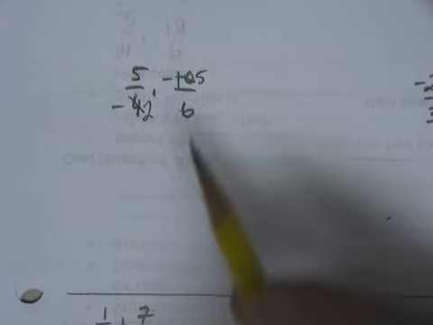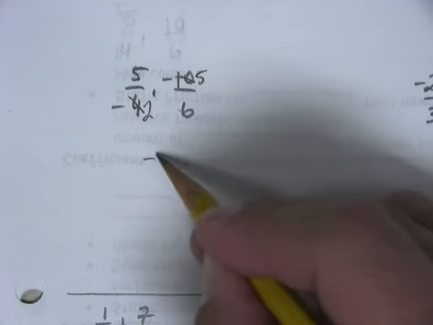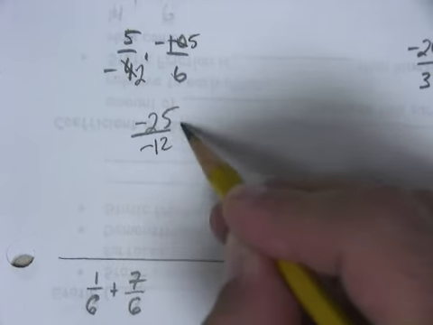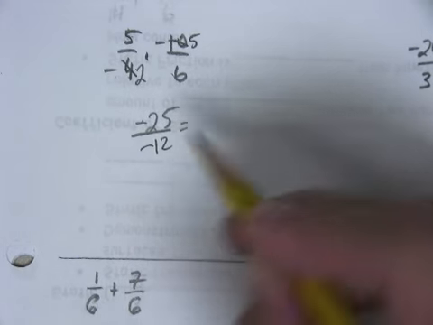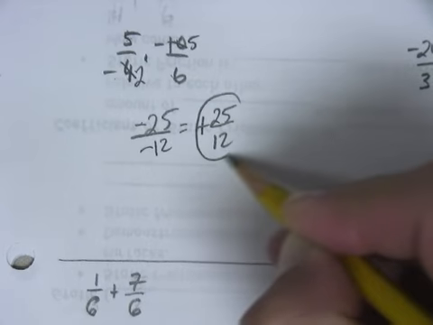I think that's all my reducing, so I'm going to multiply across the top. 5 times negative 5 is negative 25. Over negative 2 times 6 is negative 12. I need to recognize that negative divided by negative is positive. So 25 over 12.